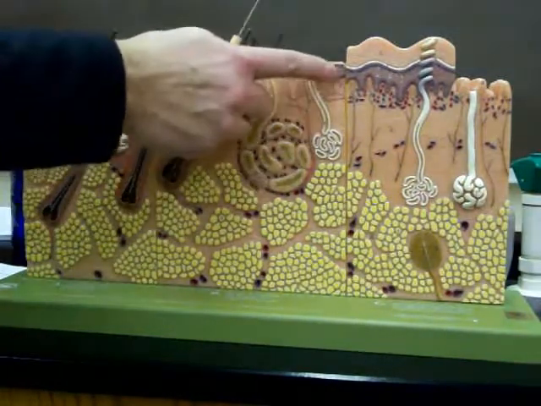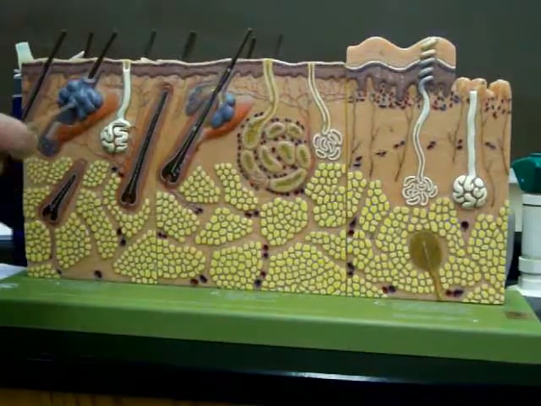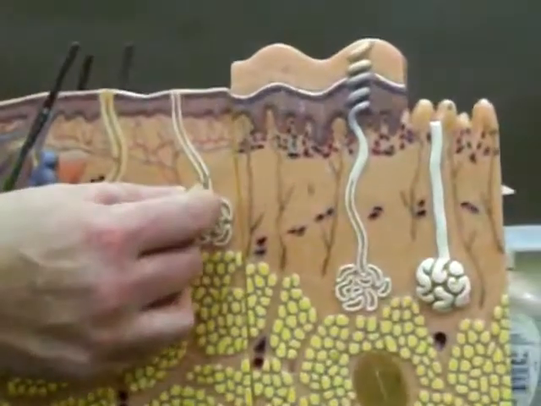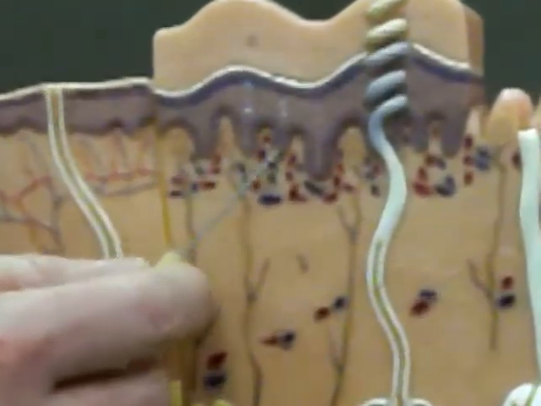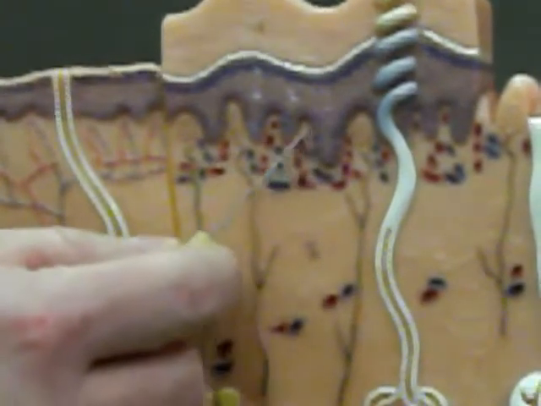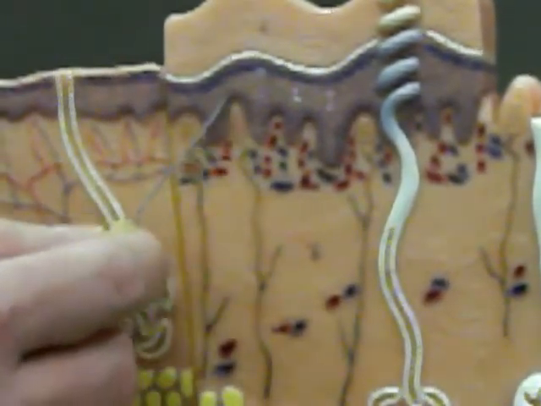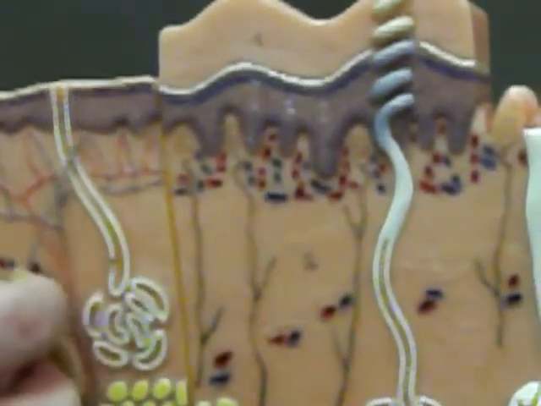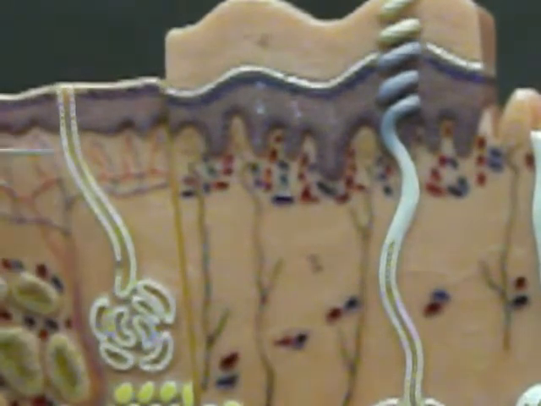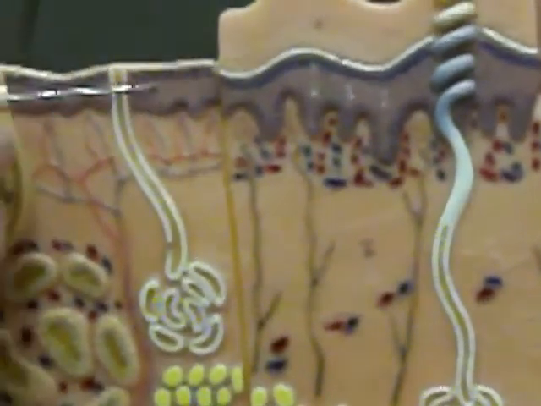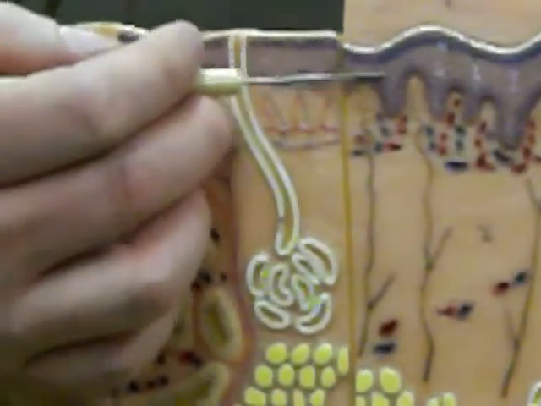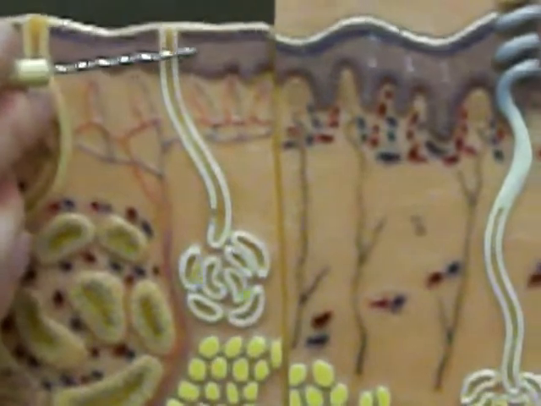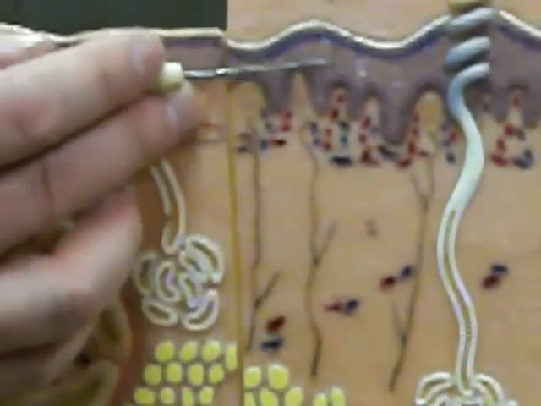Now let's move back up into the epidermis to look at its layers. The bottom layer of the epidermis is the stratum basale. Base means the bottom, right? So that's the stratum basale. This is where it is in thick skin. Here it is in thin skin. Same location. The layer just above the stratum basale, in this area here, is the stratum spinosum. There's the stratum spinosum there, and this is the stratum spinosum here.